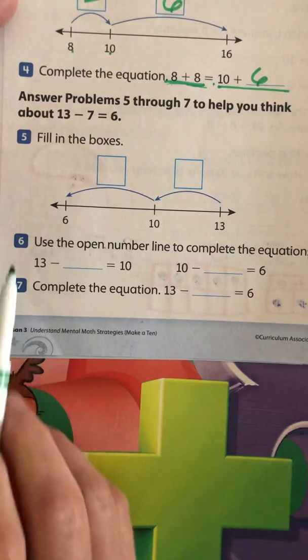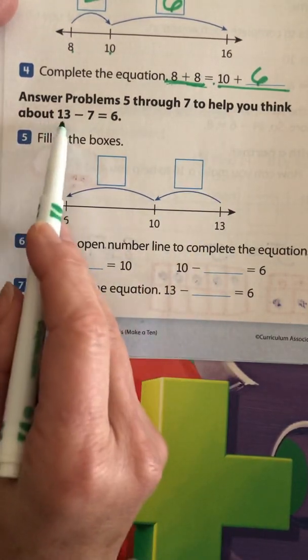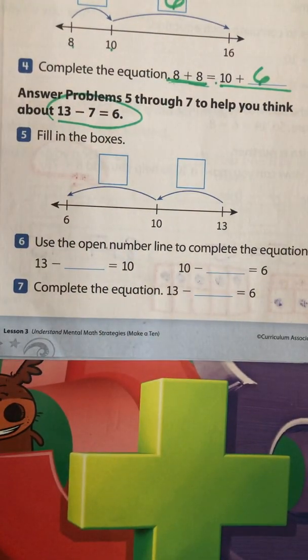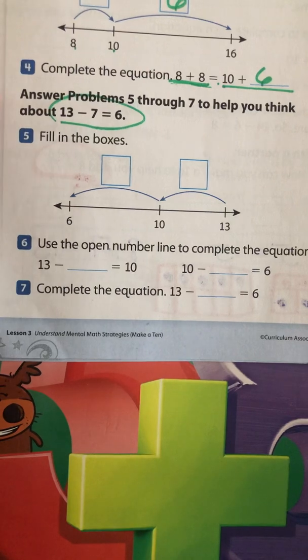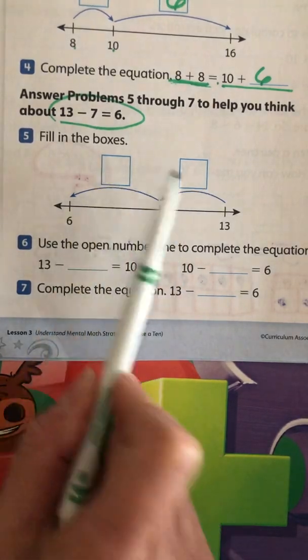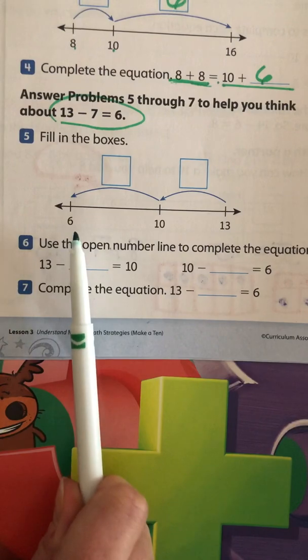All right, we are gonna work through this next one together. We're gonna answer these problems to help us think about 13 minus 7 equals 6. 13 minus 7 equals 6. So the first thing we need to do is fill in these boxes on that open number line. So they're starting at 6.